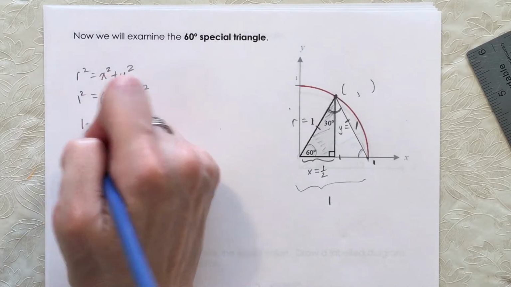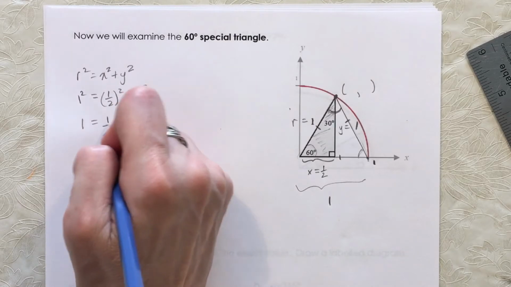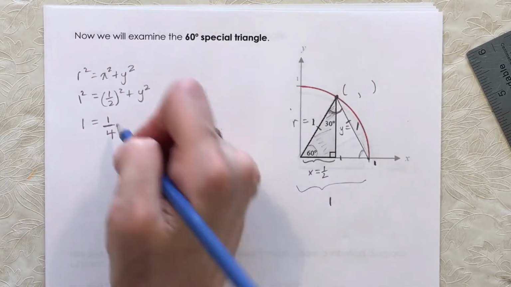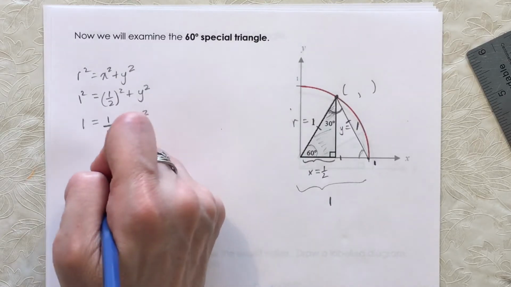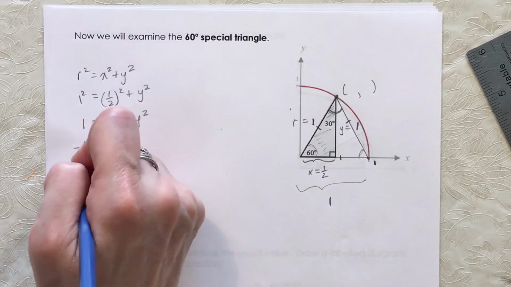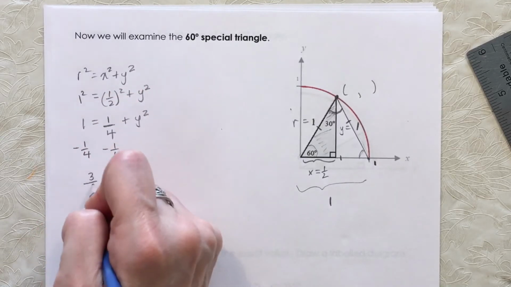So 1 squared is 1. A half squared is the same as 1 squared, which is 1, over 2 squared, which is 4. Subtract a quarter from both sides. So 1 minus 1/4 is 3/4.